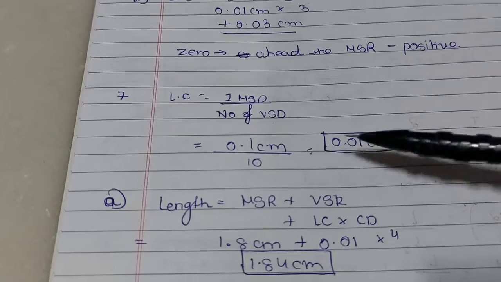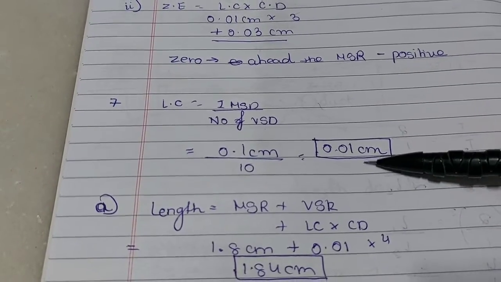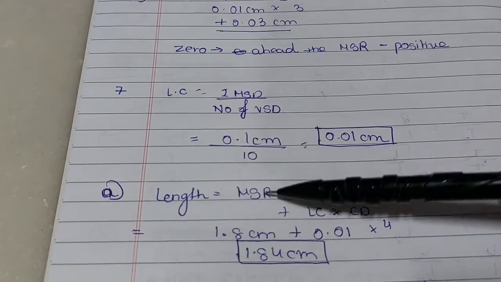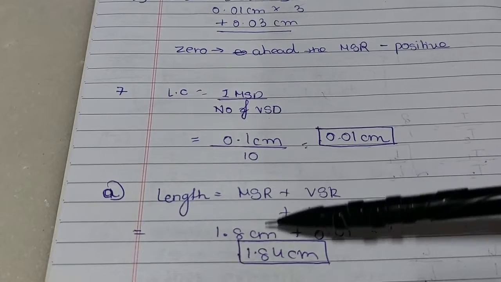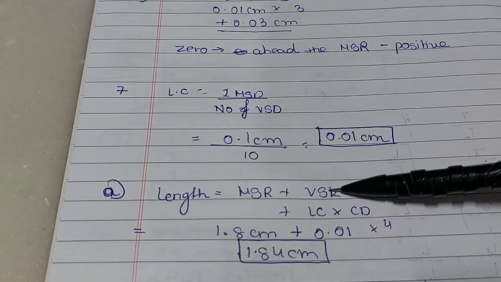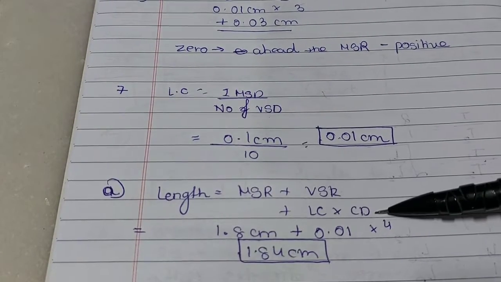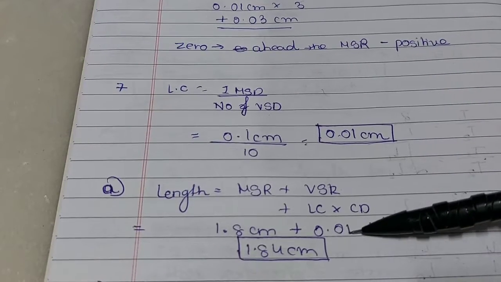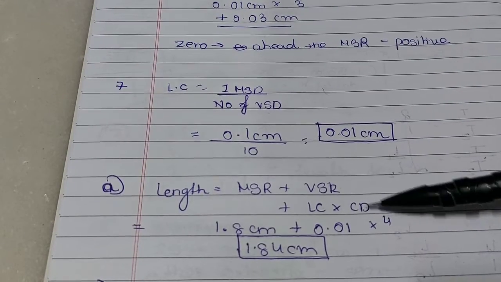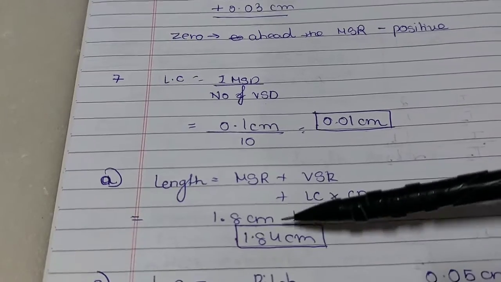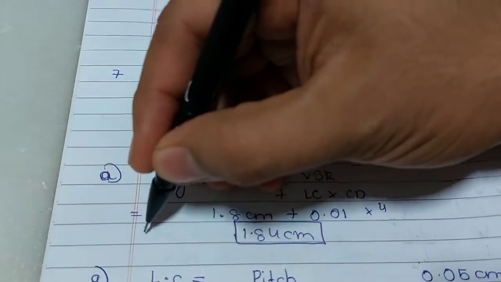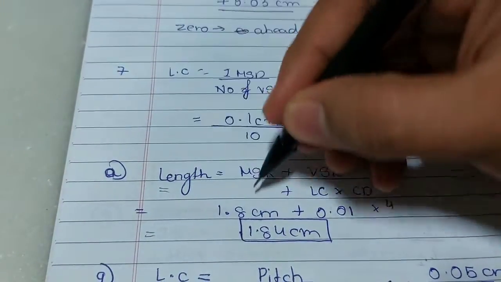So, least count, same formula, we get the same answer, the usual answer, and the length or the reading is always MSR plus VSR. MSR is given 1.8 centimeters, and VSR formula is least count into coinciding division. Least count was 0.01, and coinciding division is given as 4 in the question. So the answer is 1.84 centimeters.